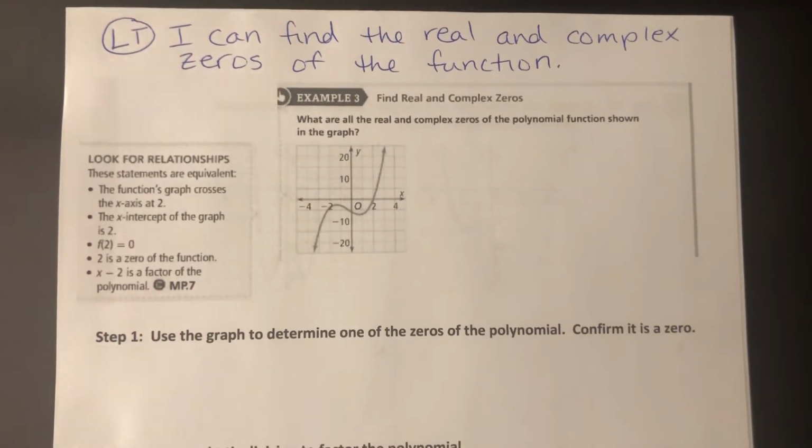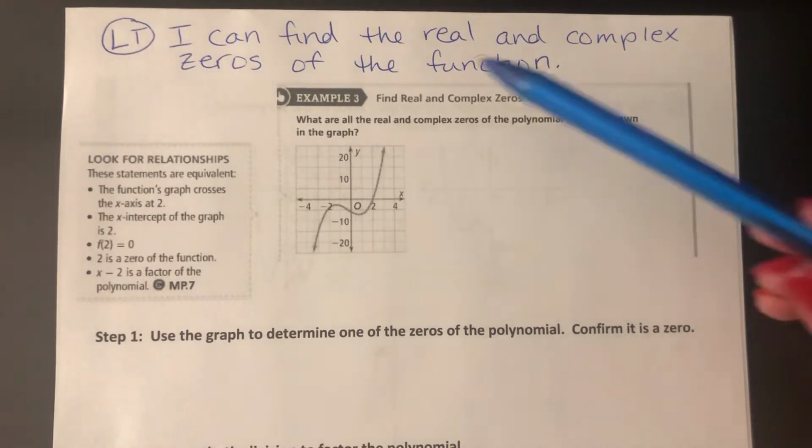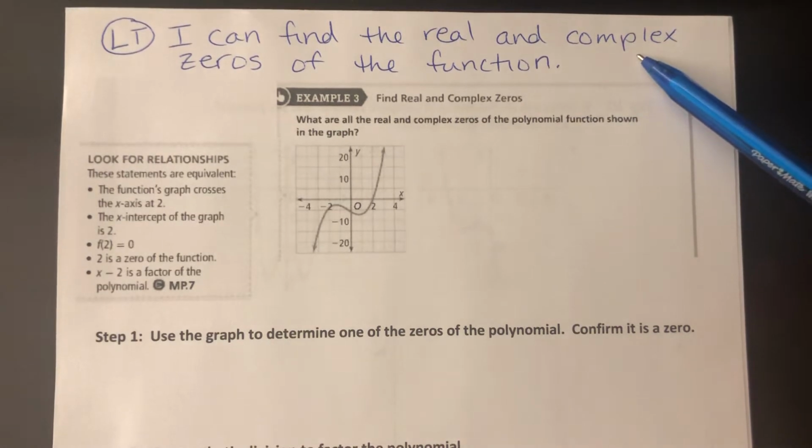All right, so last lesson we talked about finding the real zeros of a polynomial function. Today we're going to dive a little deeper into that concept and learn how to find both the real and the complex zeros.